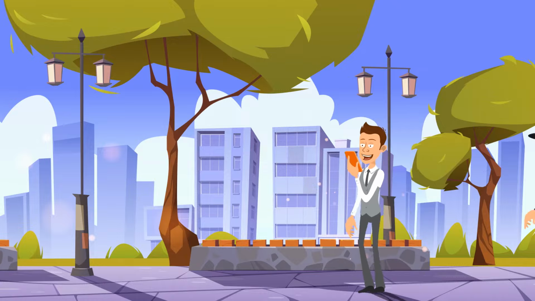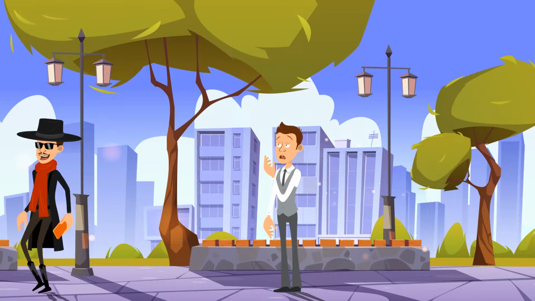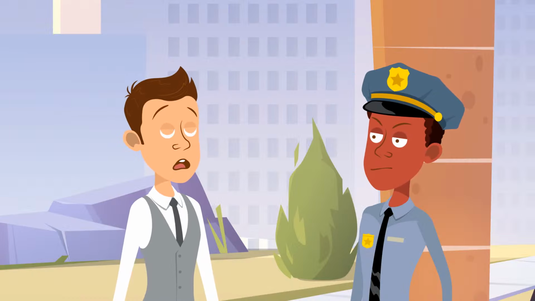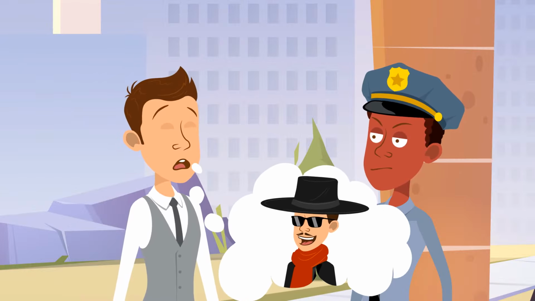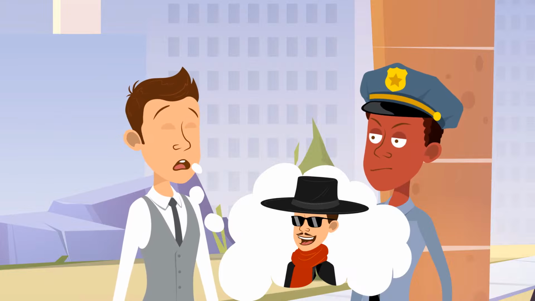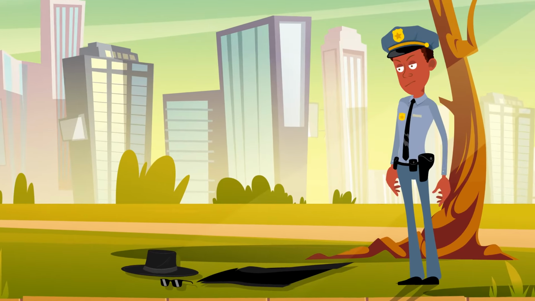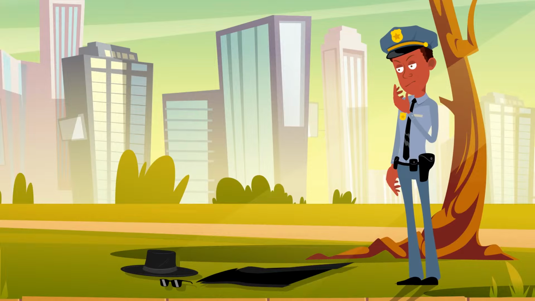The next morning, Eric goes for a walk in the park. Suddenly, a stranger grabs his phone and hurries away. Eric finds a police officer and describes the robber. He was wearing a coat, a hat, and a pair of glasses. He also had a mustache. The officer runs in the direction that Eric shows him. A bit further, he finds a hat, a coat, and glasses lying on the ground.